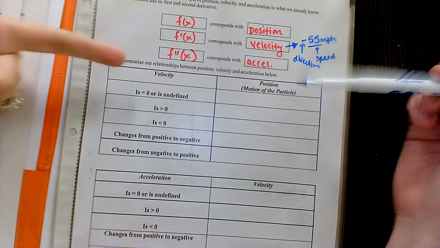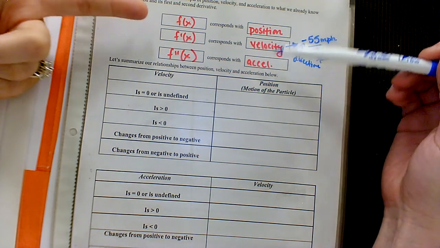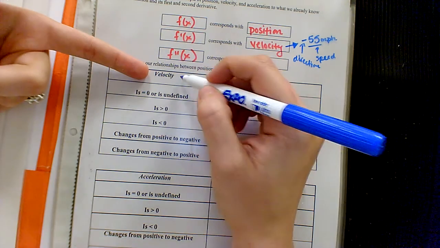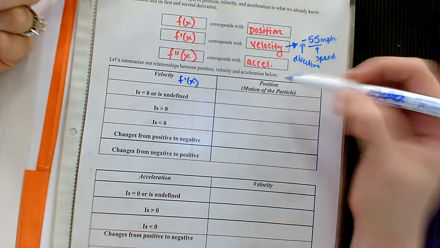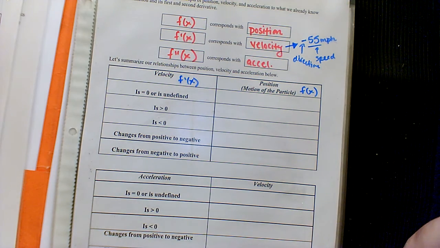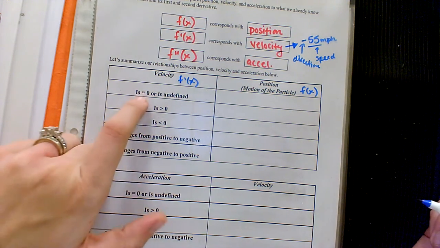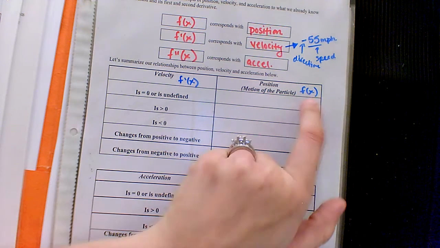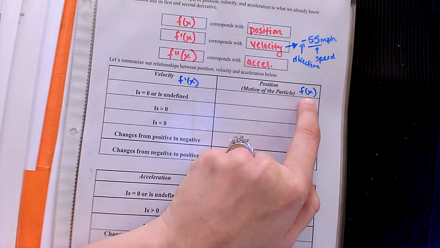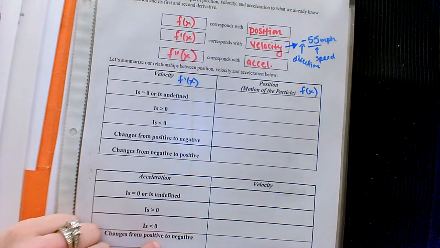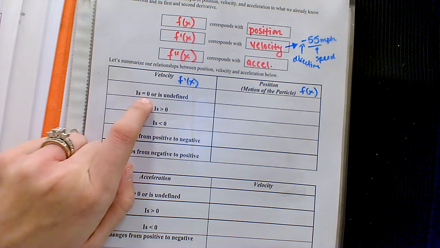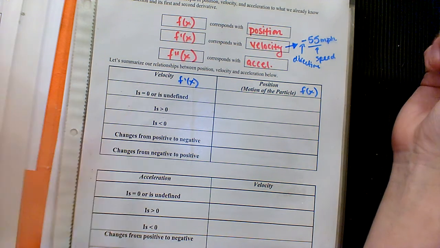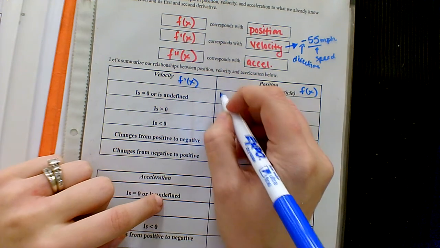So keeping that in mind, let's see if we can relate these characteristics that we've talked about before, but at least to velocity and position. So when you see the word velocity, I want you to think first derivative, and when you see position, I want you to think original function. Okay, we're going to come back to these characteristics. What if our derivative is 0 or undefined? Can we think about what that tells us in terms of our original function, and then maybe relate that to the position of a particle? If your velocity is 0, if your speed and direction is 0, you're still. Okay, so the particle is not moving.